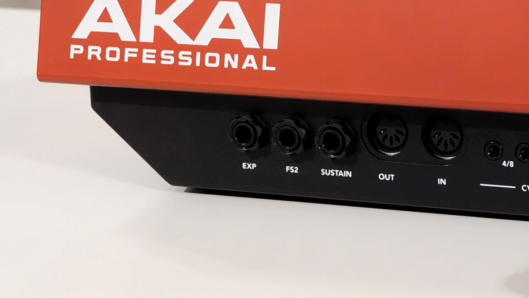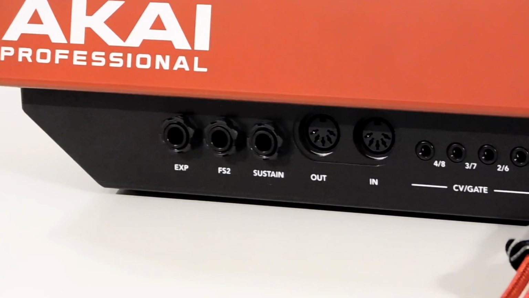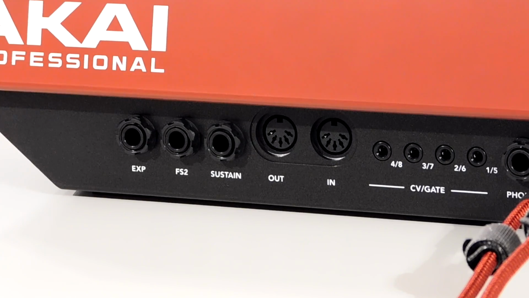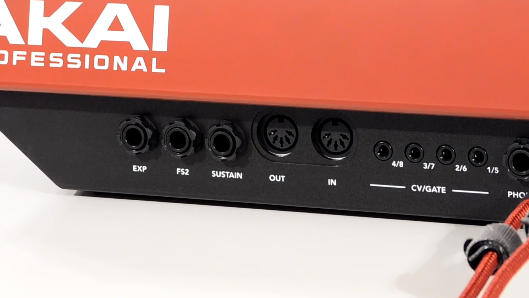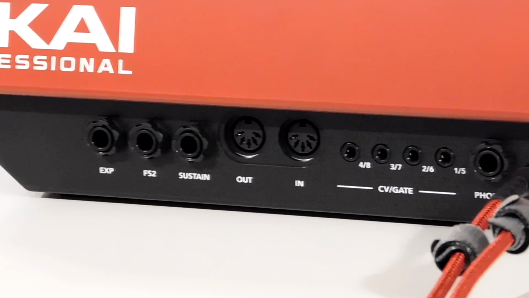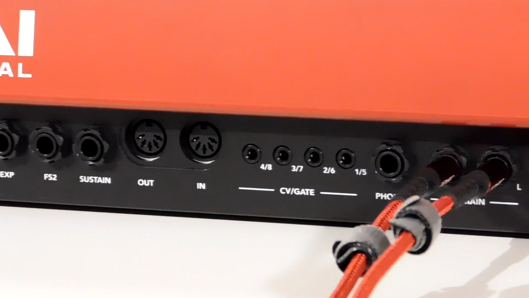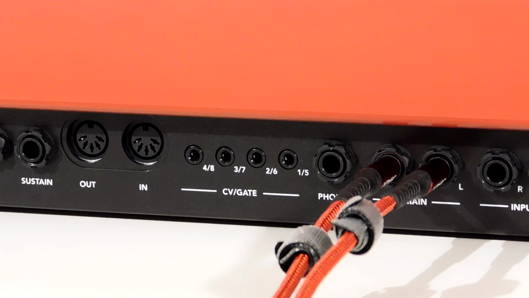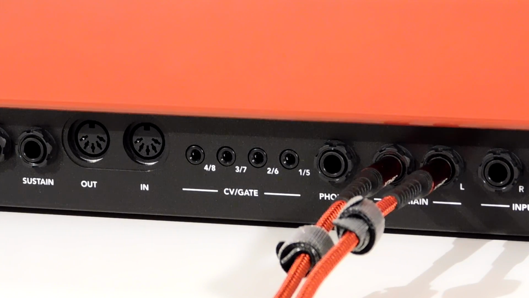Starting from the left, we have the expression pedal input, next to it the footswitch 2 input, and next to it the sustain pedal input, catering to various expression and control needs. Moving along, we see that we have the 5-pin traditional MIDI output and input, facilitating connections with external MIDI devices for expanded musical possibilities. Adjacent to the MIDI ports, we find 4 CV gate mono outputs, offering a total of 8 outputs, ideal for interfacing with modular synthesizers and other CV-enabled gear.